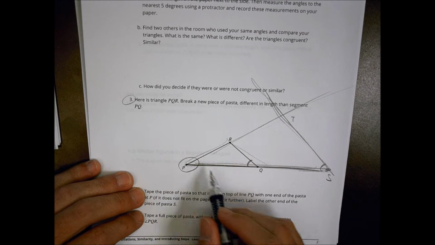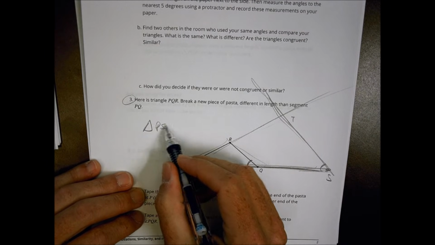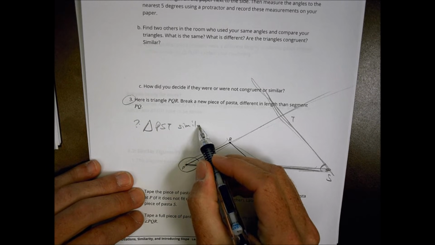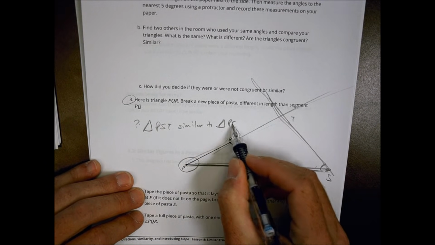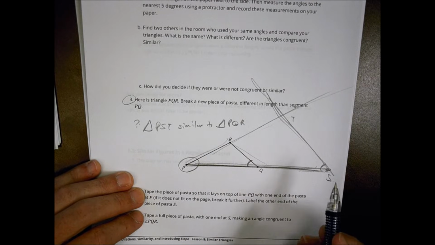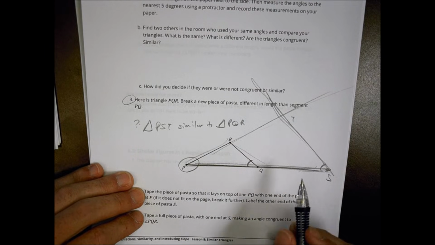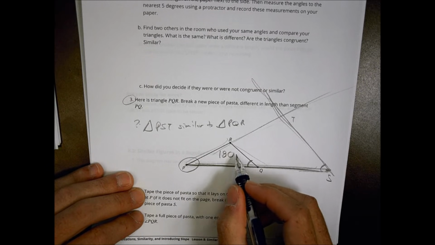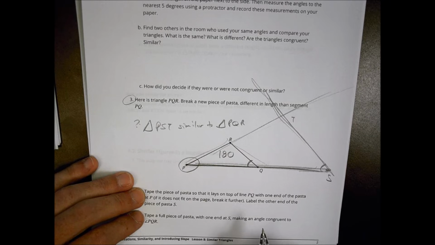So when we talk about this triangle, one of the questions is: is your new pasta triangle PST similar to triangle PQR? That's the question. And we would end up saying, yeah, they are similar, because the sum of the angles in a triangle is going to be 180 degrees, right?